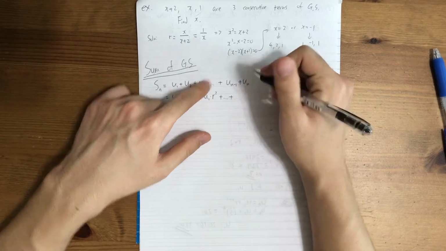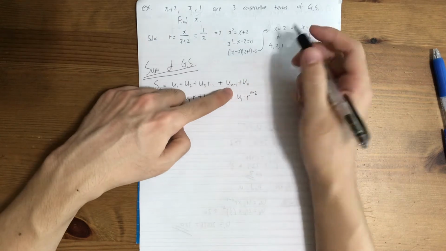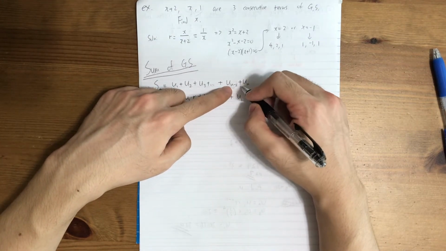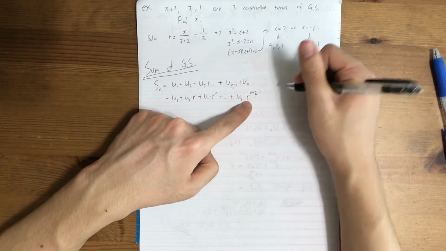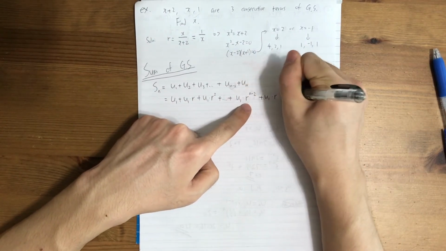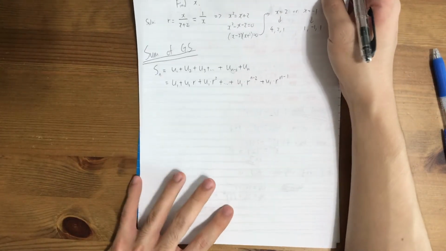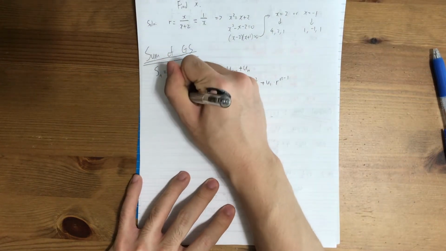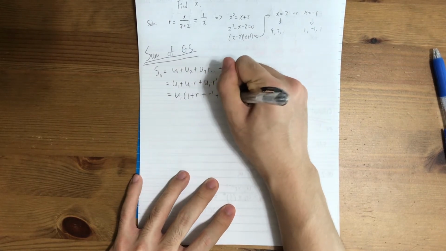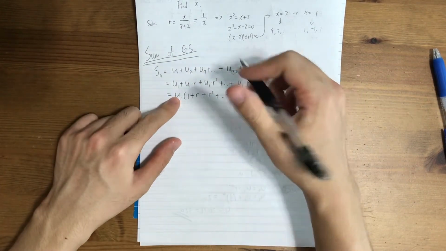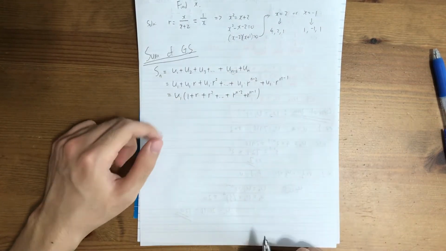And we add all the way until u1 times r to the n minus 2, because this is the n minus 1th term, so that means we have n minus 2 common ratios. And lastly, we will have this, right? For this one, what is a common factor? The common factor is u1, so I factorize out by u1. So this is what we have.